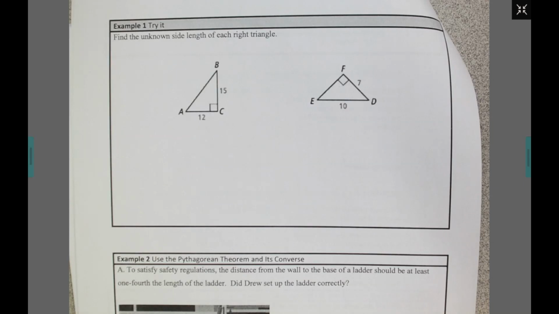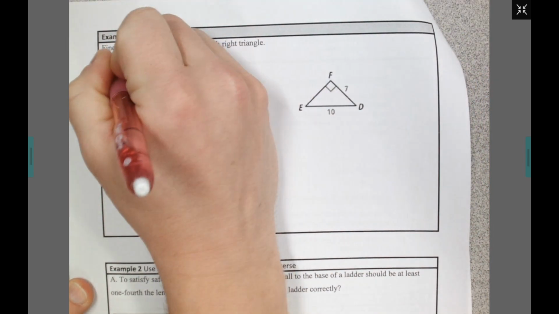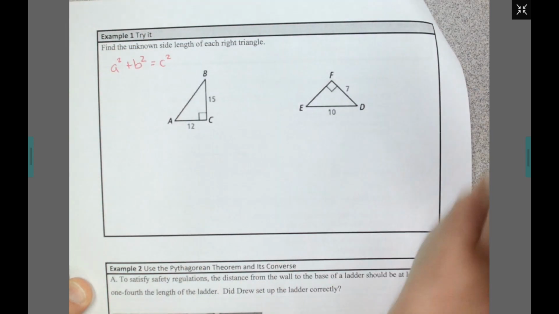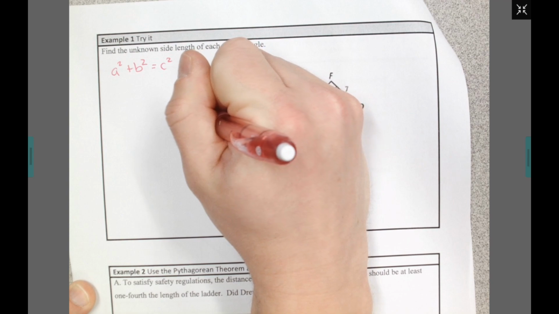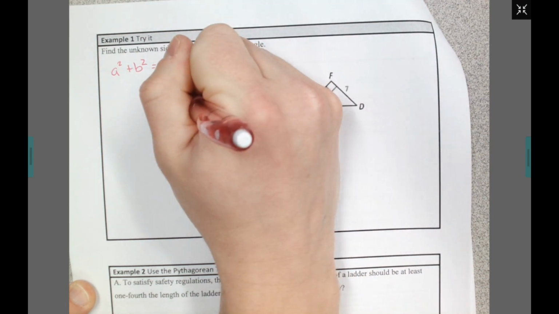All right, section 8.1 starts off with the Pythagorean theorem, which you should have been exposed to first semester. The Pythagorean theorem is a squared plus b squared equals c squared. So the key to these problems is just identifying the sides of the triangle and then plugging in from there. For a right triangle, the only side that matters is the hypotenuse, and that's going to be c.